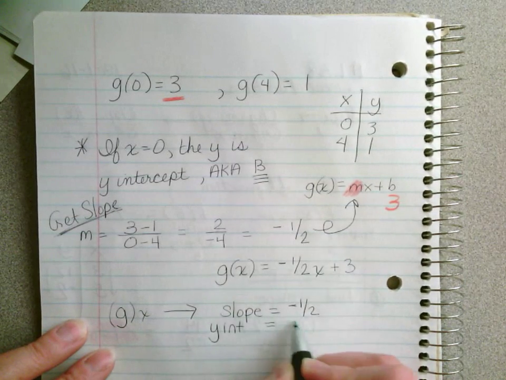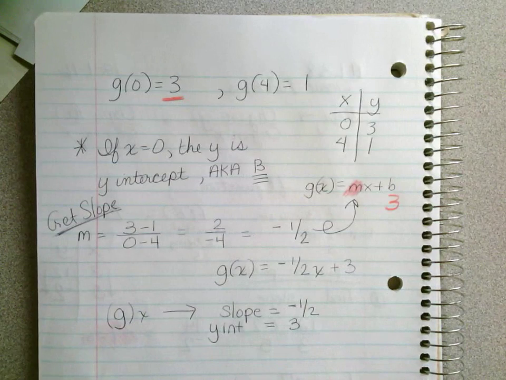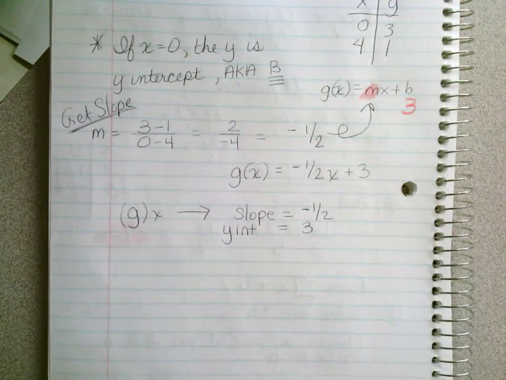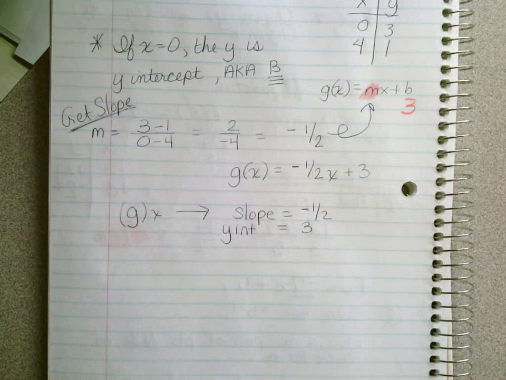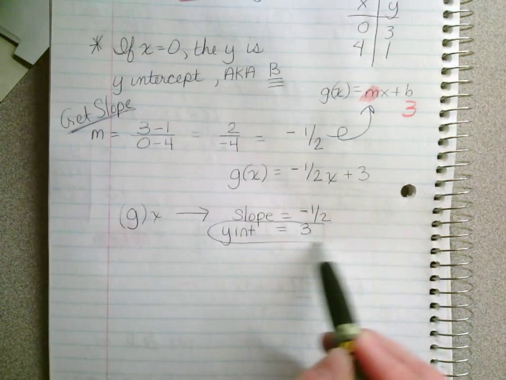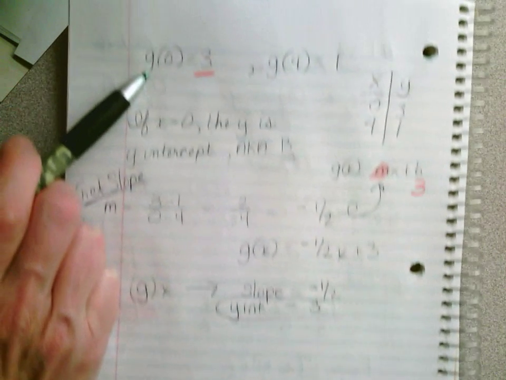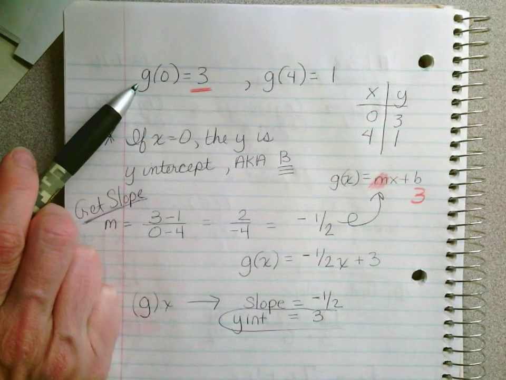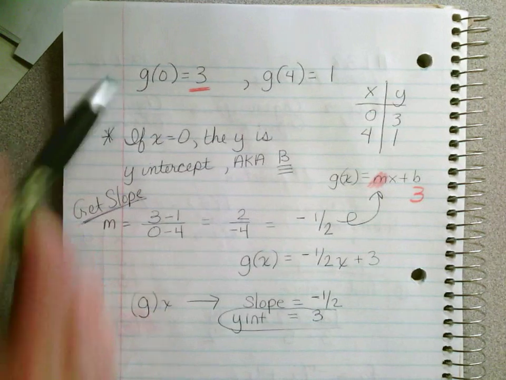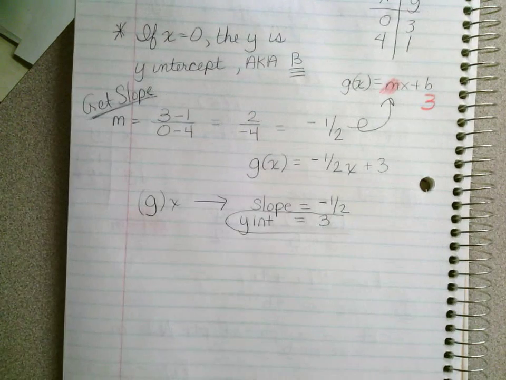Y-intercept is 3. If it was that obvious, you would already have the key components you need to plug in your M and your B. But in this case, they gave you this in a sneaky way. They gave it to you as part of one of your pairs of points. Okay? Sneaky.